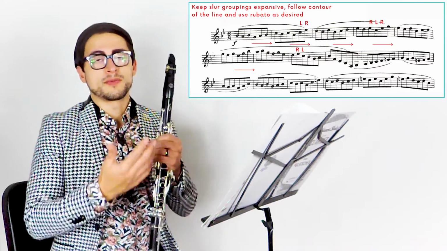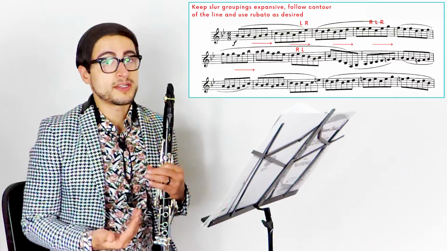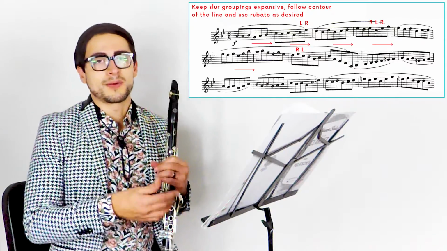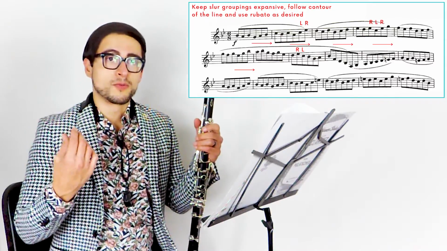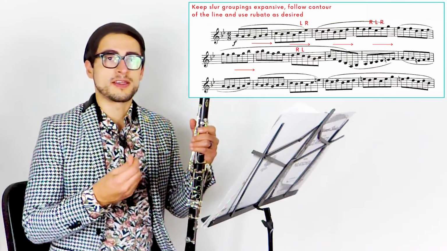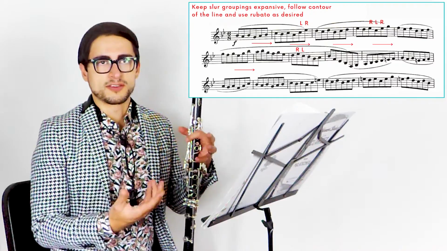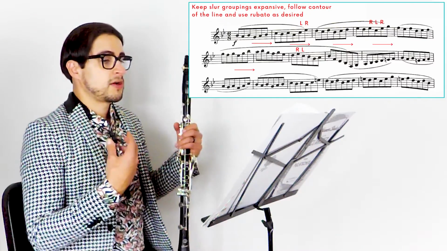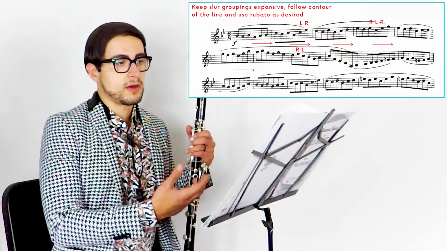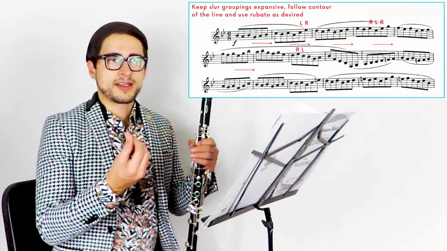Since we are playing with an impressionistic style, you can definitely take more liberties with your interpretation. You can add more tenutos, more rubato if you like. There's definitely opportunity to take time with this since we're playing in a very lush impressionistic style, as I said. So think about Debussy, Ravel. Try to get that flavor.